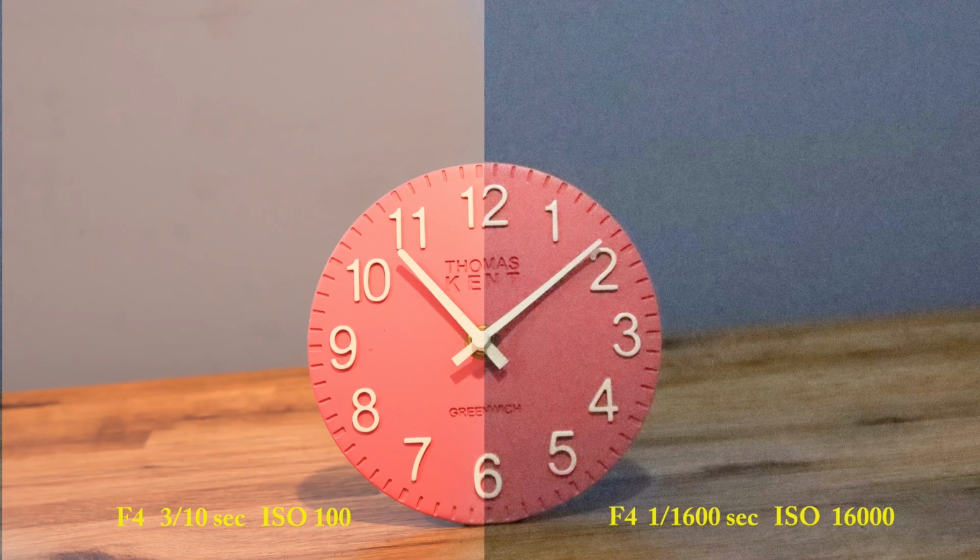This image was taken to show you the difference between using a low ISO and a high ISO. This clock was taken in the first image at the same aperture, f4, and the ISO was 100. It was 3/10 of a second, and I had to have it on a tripod to take this image to get it clean like that without any noise in the image.